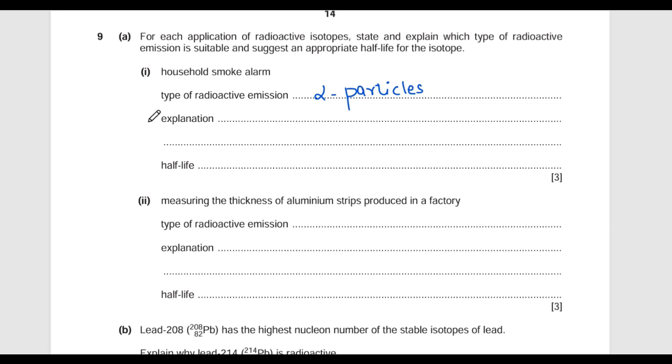To explain this, let me explain the working principle of household smoke alarms. There is a sensor on which there are continuous rays of alpha particles. When there is fire, there is smoke, and the smoke blocks the alpha particles, and the sensor starts beeping because it's not getting the appropriate amount of alpha particles as before, because they were getting absorbed by the smoke.